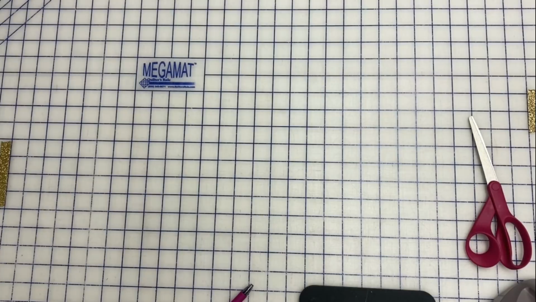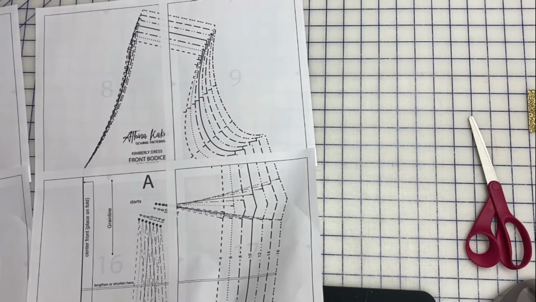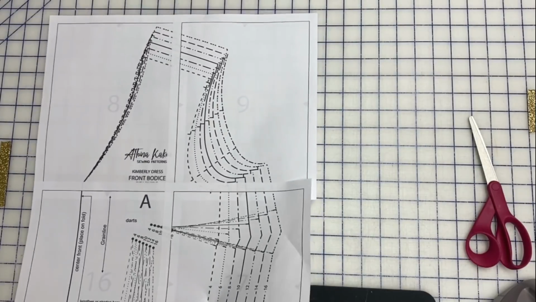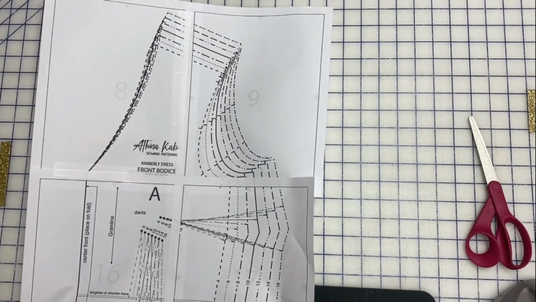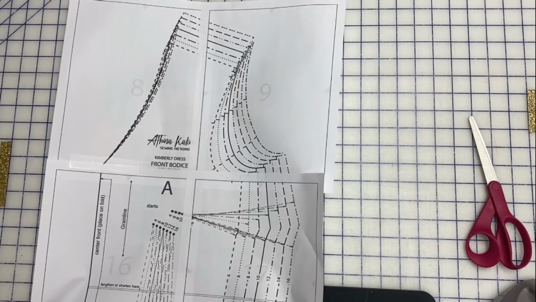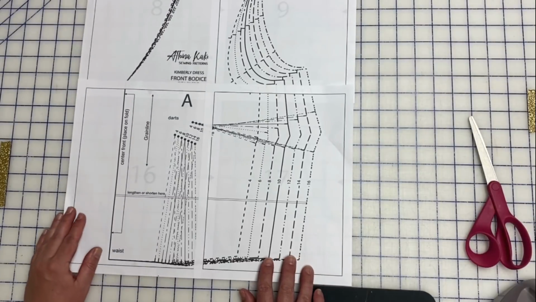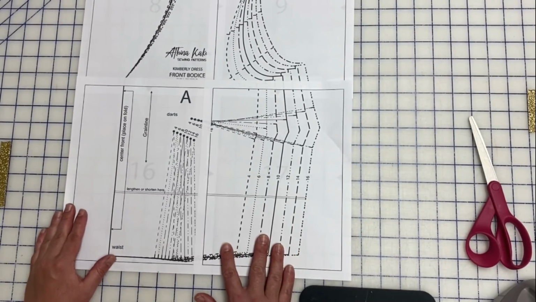And I do need to assemble that later. Okay, so I have my Kimberly all put together, but I just haven't cut out my front bodice or my back bodice yet. All right, so here is my front bodice. I'm going to put this part out of frame. I've marked my frame here on my cutting mat with tape so that we can see everything.